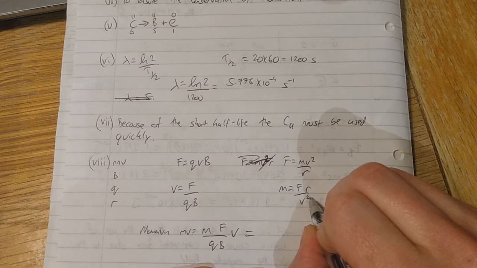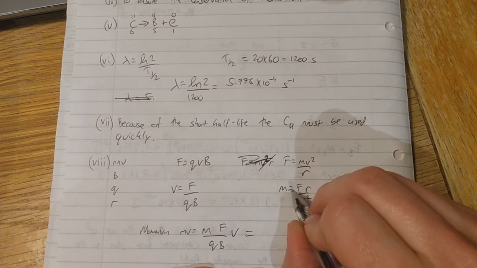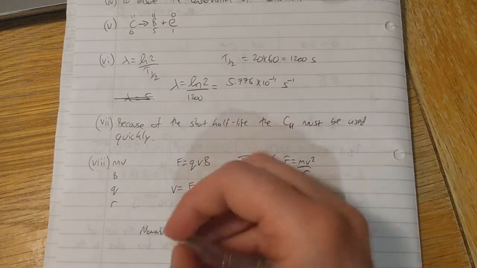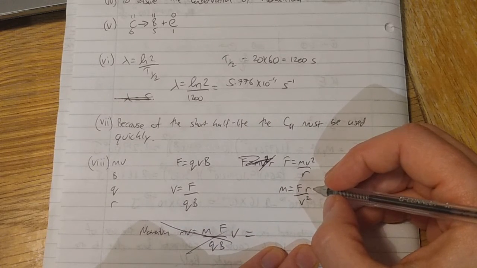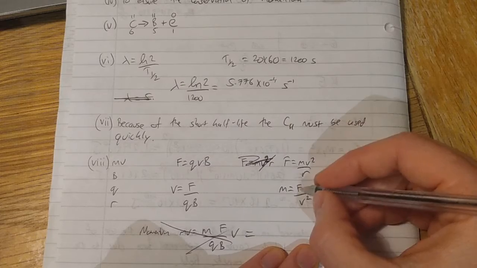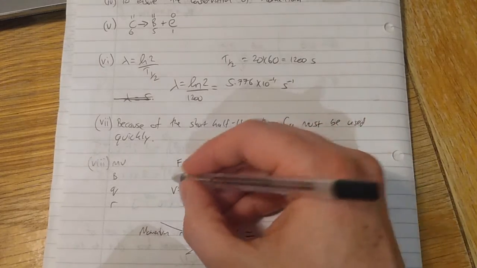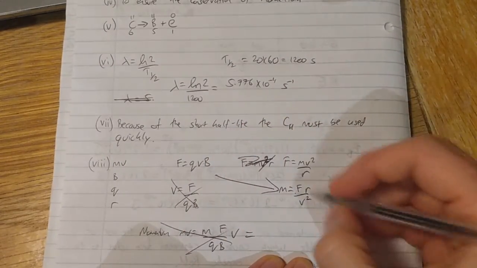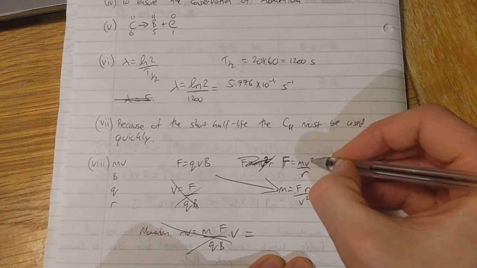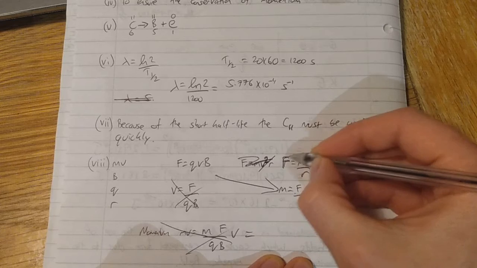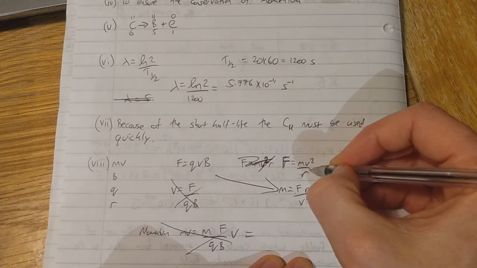So if I multiply this by velocity, this is QvB. Aha! So I've got my force due to the magnetic field, the centripetal force, is mv squared over r.